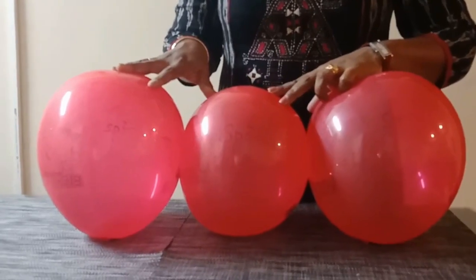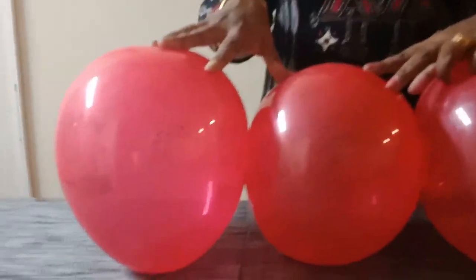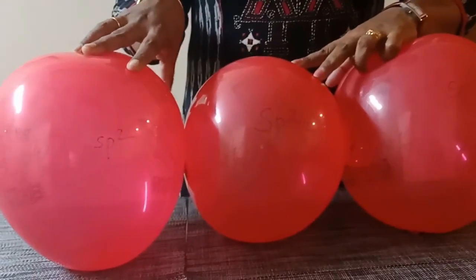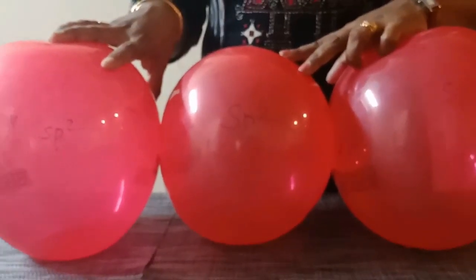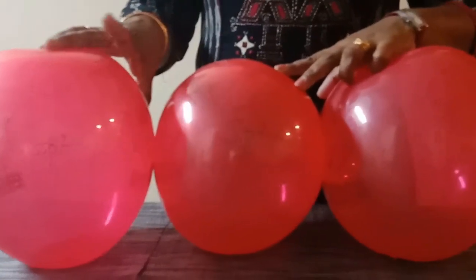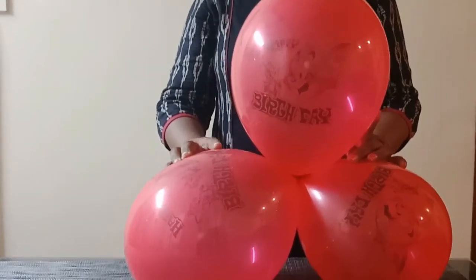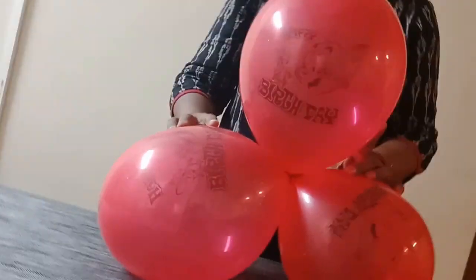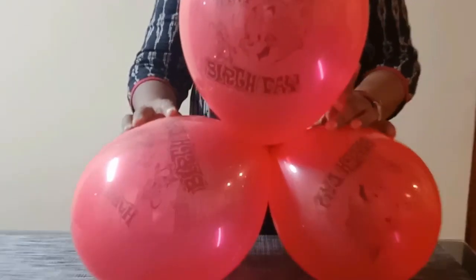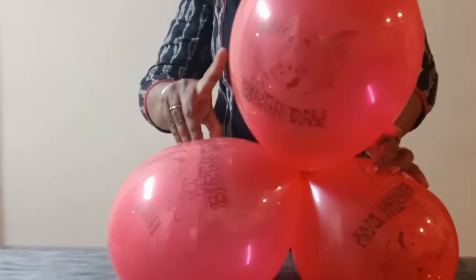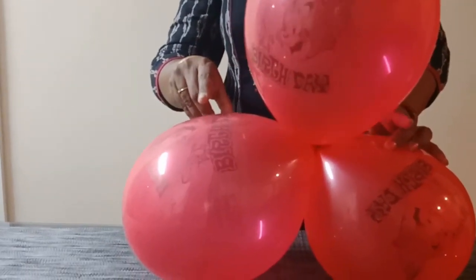These are the 3 hybrid orbitals we get in sp2 hybridization. When we mix 1 s and 2 p orbitals, we get 3 sp2 hybridized orbitals. In order to show their orientation in space, again we are tying these 3 balloons together. This is the orientation of the hybridized orbitals in sp2 hybridization. Bond angle we can show, here it is 120 degree.